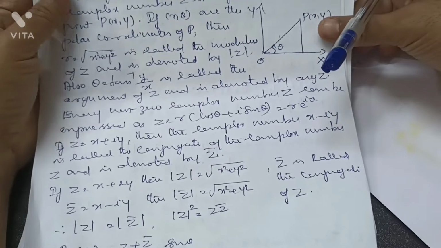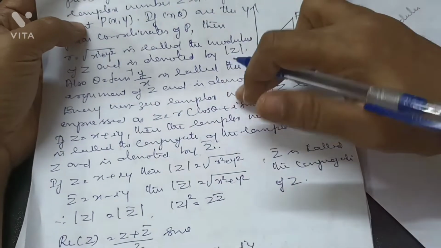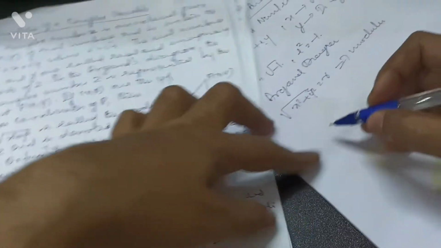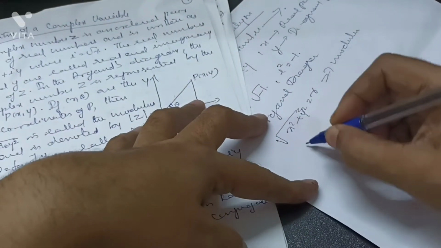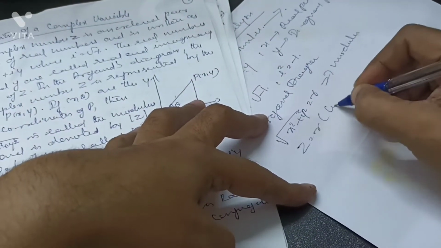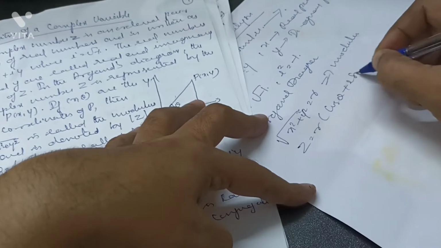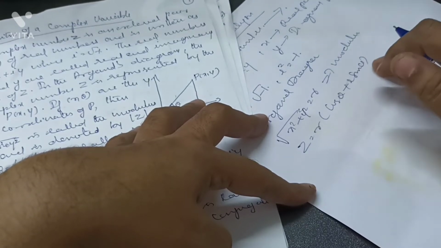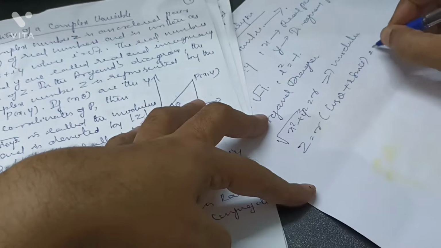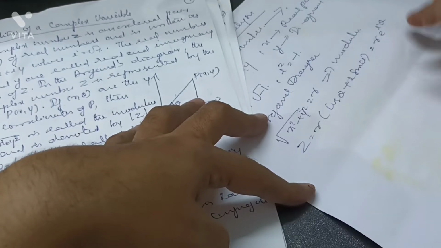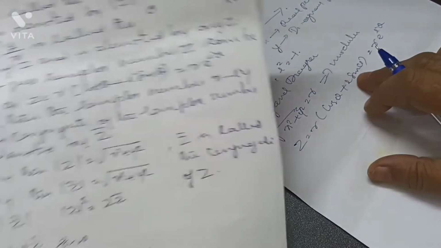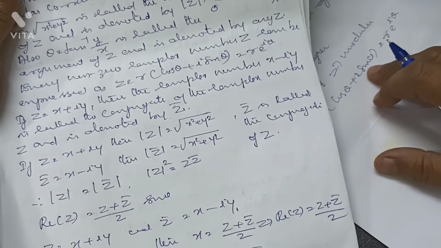And you can see that the polar form of a complex number is z is equal to r into cos theta plus i sin theta, or otherwise cos theta plus i sin theta is e raised to i theta, so that is r e raised to i theta. This is the polar form of a complex number.